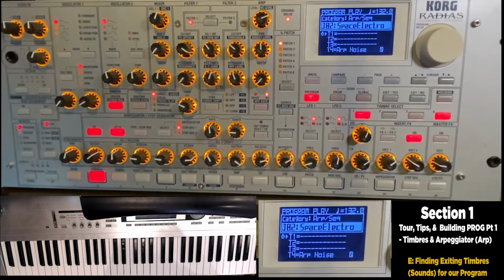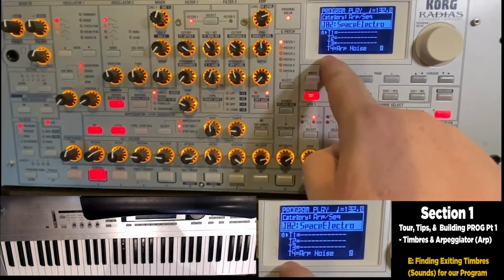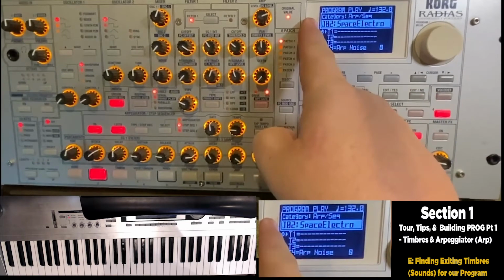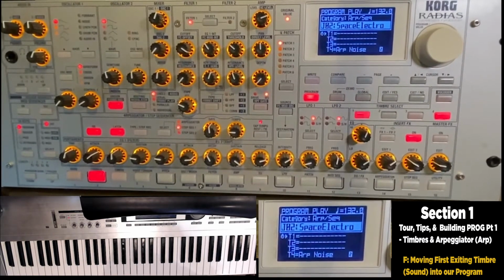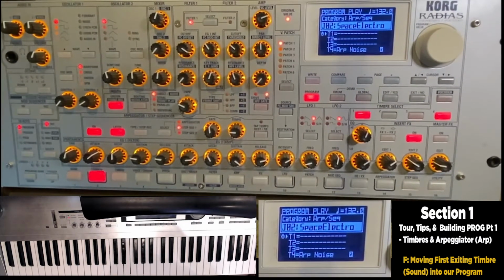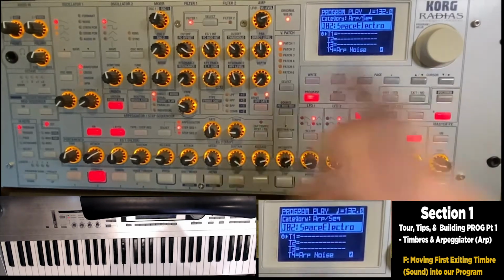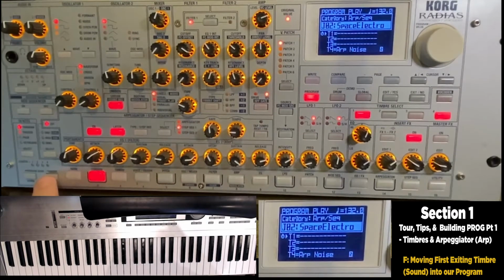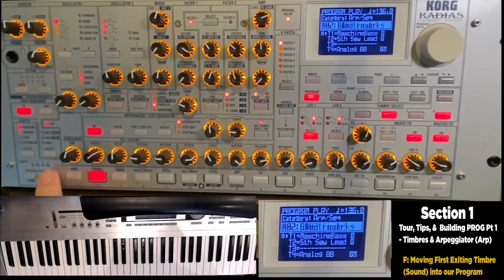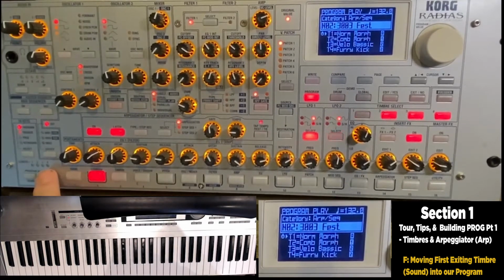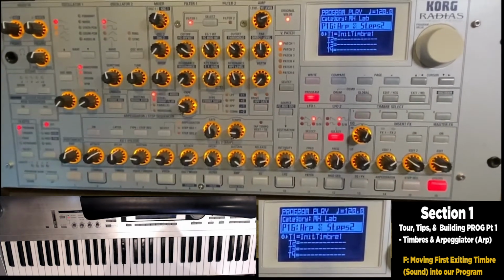So let's go ahead and make note of that. Timbre 4 of program J2. We had timbre 1 of B2 earlier. And let's actually move those into our program. In my program, I want to come back up to P. And if you remember, we were P16.